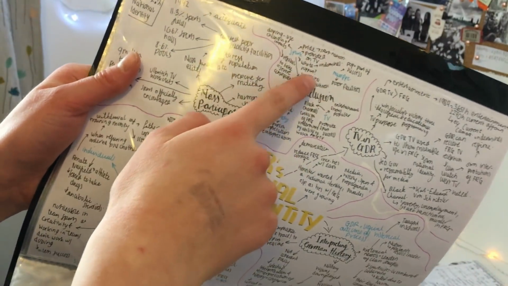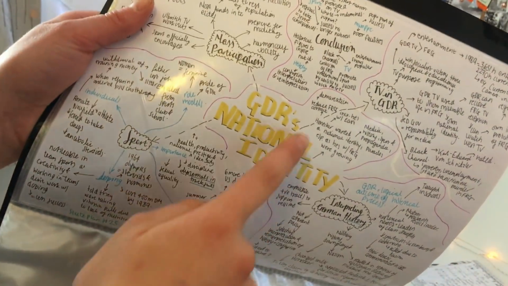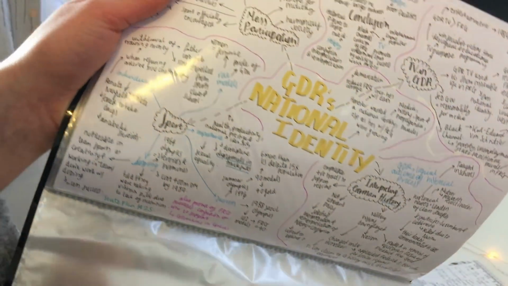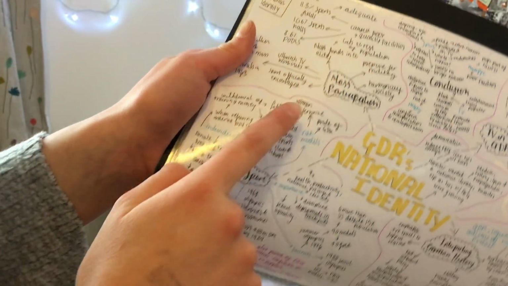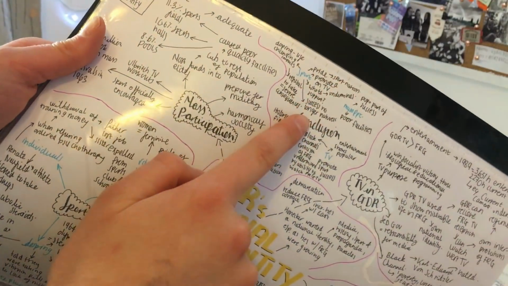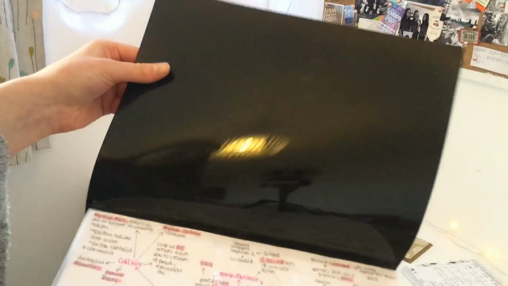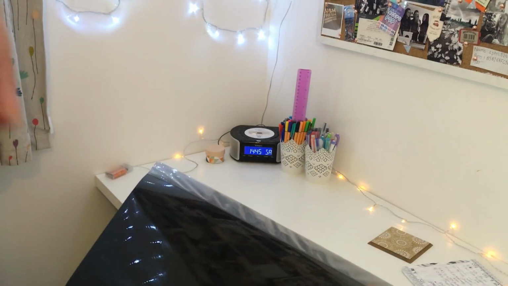So this is basically the analysis and the explanation of how well it worked, and then I've got a little section here on why it was used. So I've got all my content in these little sections here, and then I've got my kind of analysis in here. And that is about it, to be honest, in terms of mind maps. I've got some more to make, so I'll show you me making them.